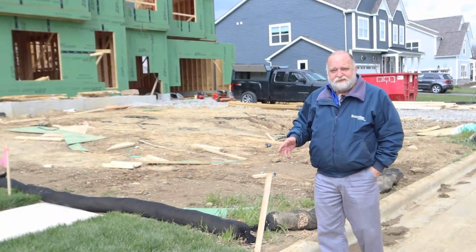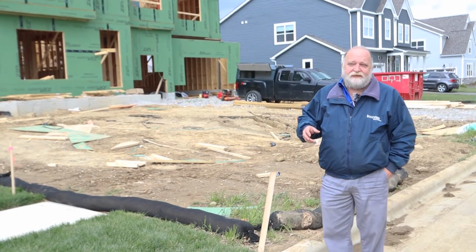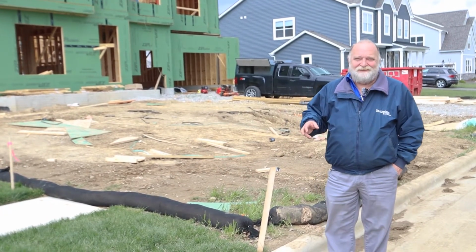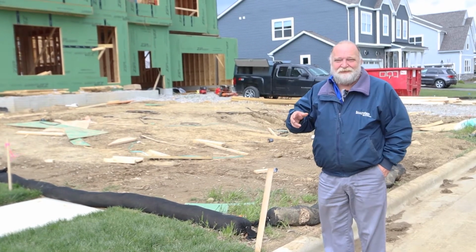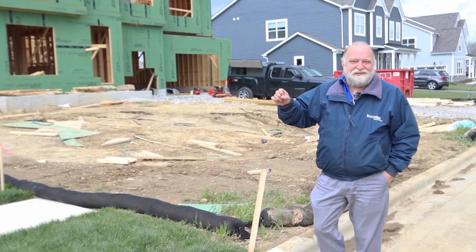Okay, so we're back out at the site a couple of days later. Unfortunately, it was snowing the day that they actually set these trusses on the roof, so we weren't able to get the footage of it. We'll see if we can insert some B-roll.